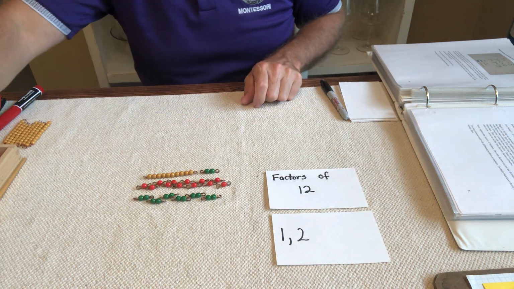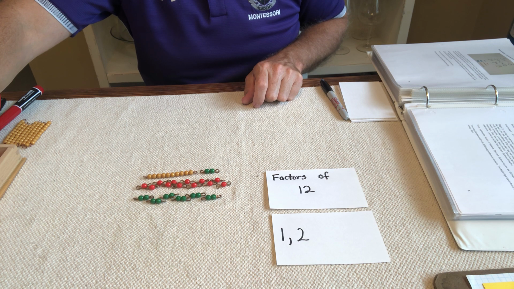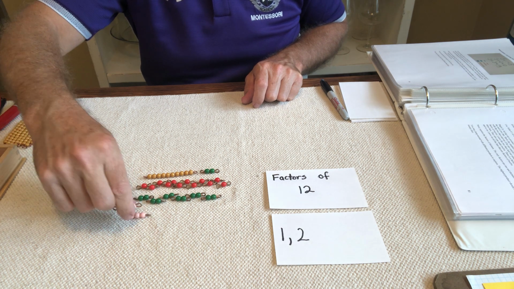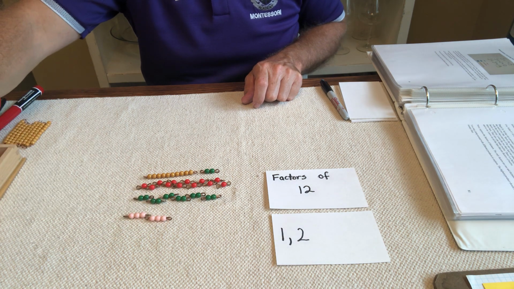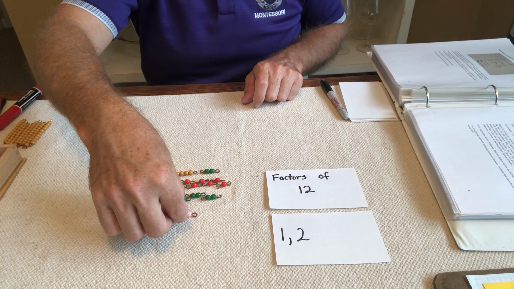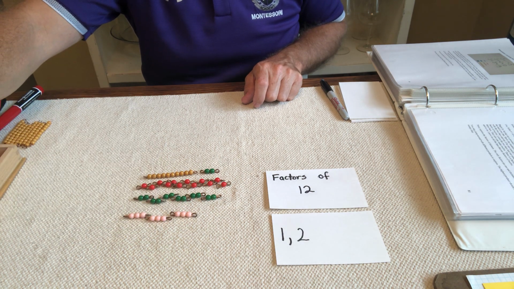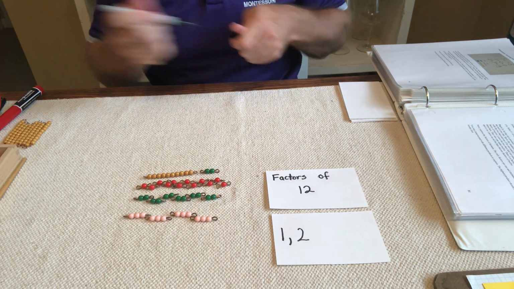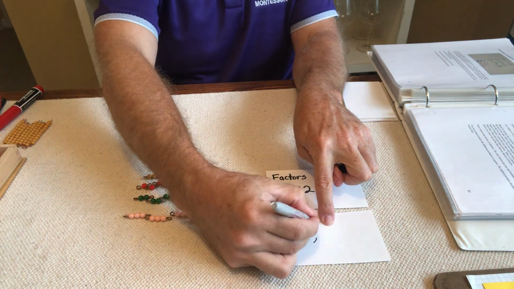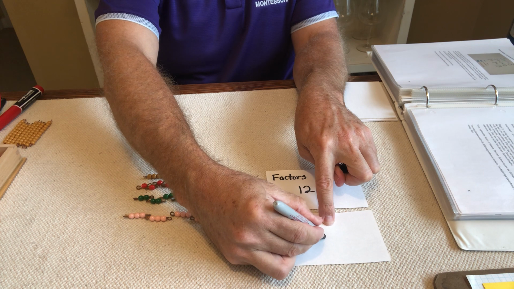3. So let's try to make exactly 12 with 3 bars. See if I can do it. 3, 6, 9, 12. It worked. So I'm going to add 3 to my list.